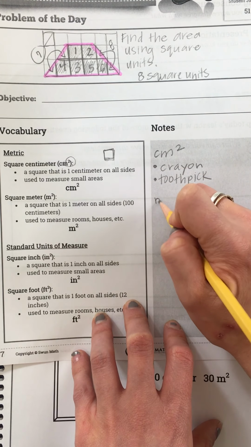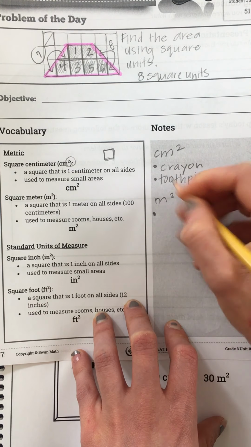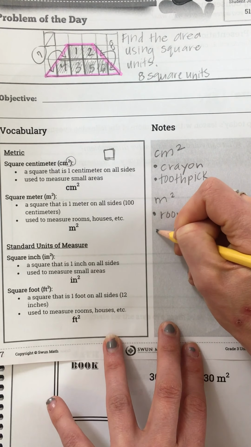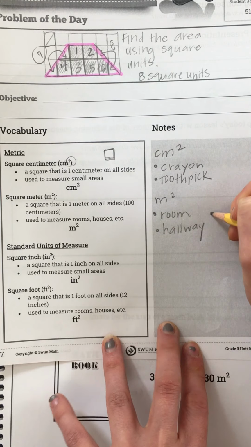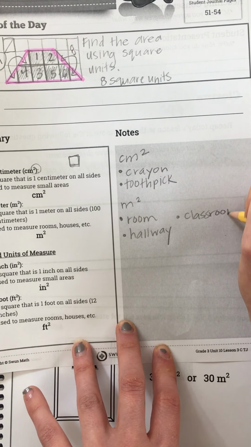So you would probably use meters squared if you were trying to find the area of a room. If you were trying to find the area of a hallway, a really long hallway, or if you wanted to find the area of our classroom, you would probably use meters.